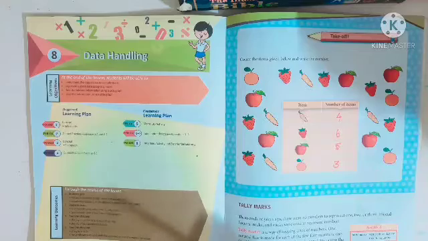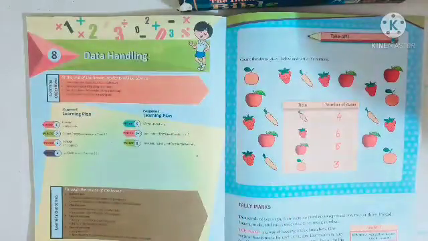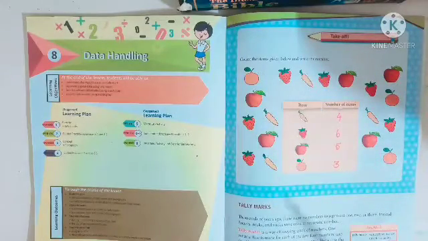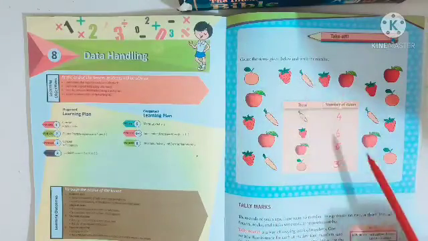Today we are going to see a topic, data handling, chapter 8. Now take page number 113. I hope everybody has taken it. Now listen, here we are going to count the items given below and write the number.